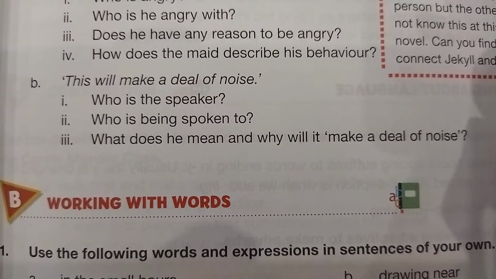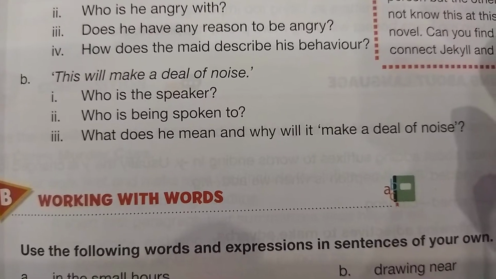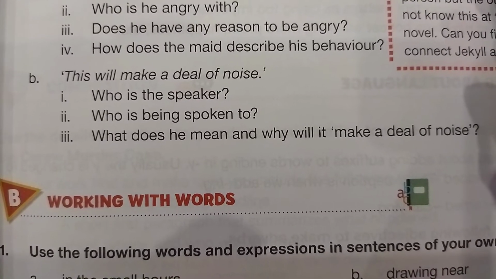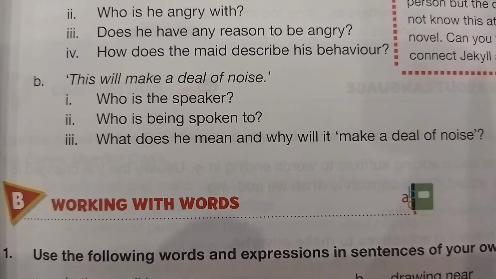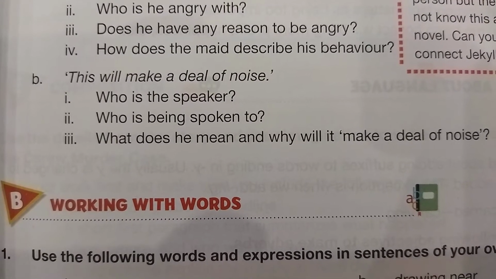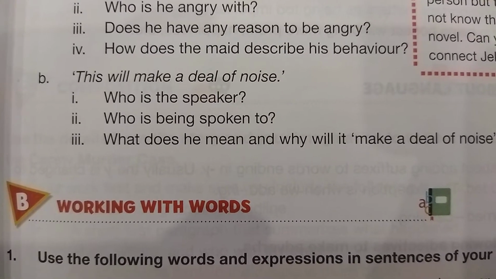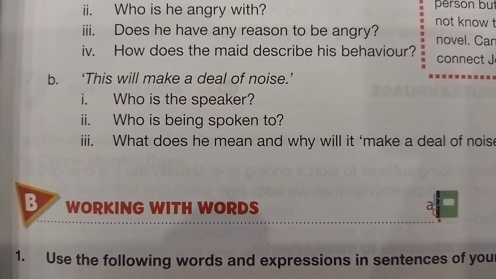So here we have completed exercise A, which was related to comprehension. We have covered almost all the questions and answers. I hope, students, you got a lot of information out of it, and it will really help you while solving the exercise. Still, if you have any questions, you can ask me in the comment section.